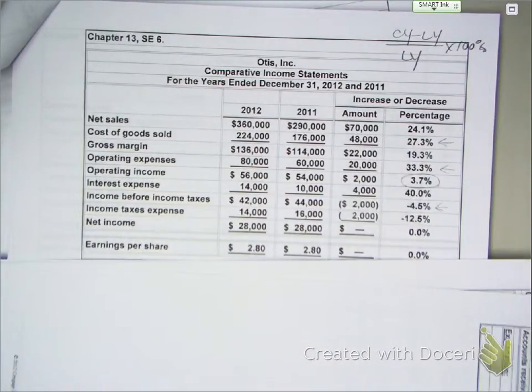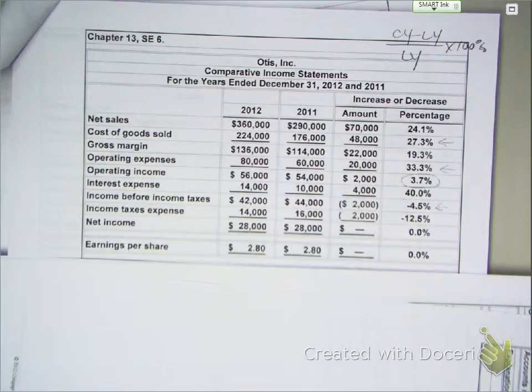Can anybody tell me what your analysis of this company was? Who would like to share? Come on, be brave, be brave. More than one person can too. Go ahead, Andres. The company's sales increased, but the net income and earnings per share remained the same because of the large increase in their interest expense and operating expenses. Okay, good. Okay, very good.